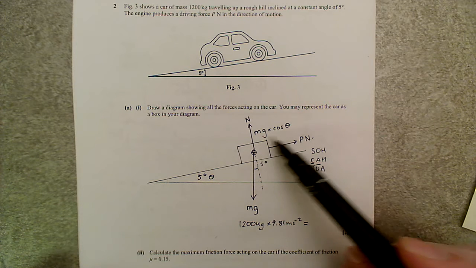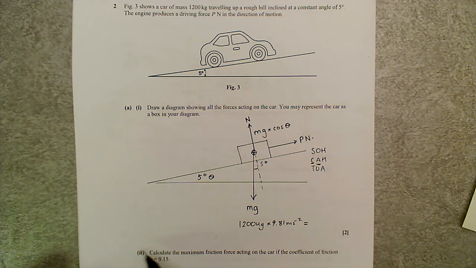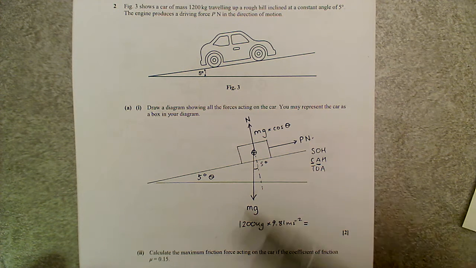Again, the question hasn't asked you to label these values, but I'm doing that now because in part 2, it asked me to calculate the maximum friction force acting on the car if the coefficient of friction, mu, is equal to 0.15. So I'm getting ahead of myself a little bit, preparing myself for this second question, because this one again is worth another 2 marks, so there's 4 marks in total on this page.